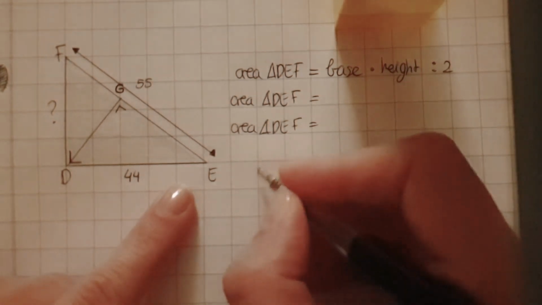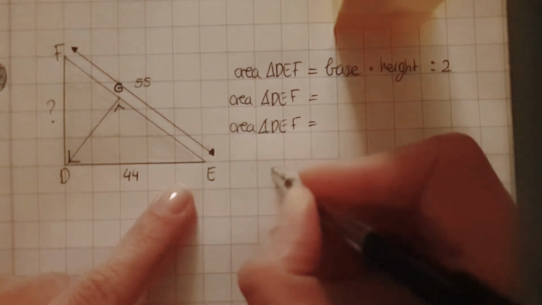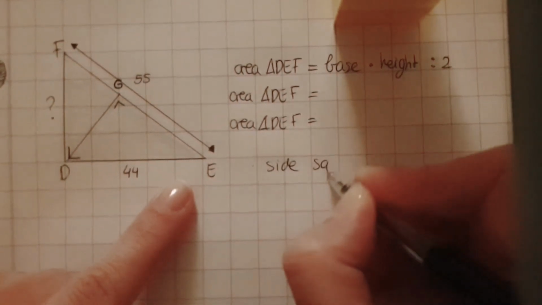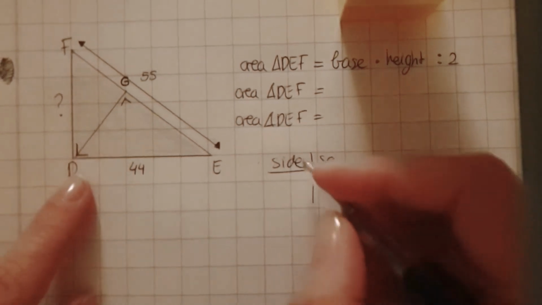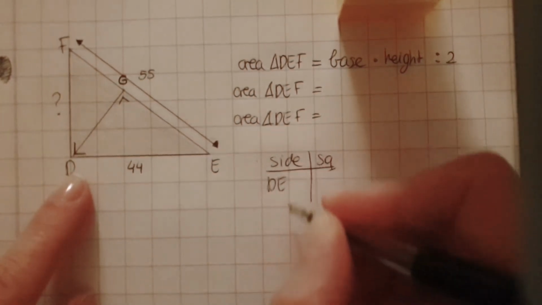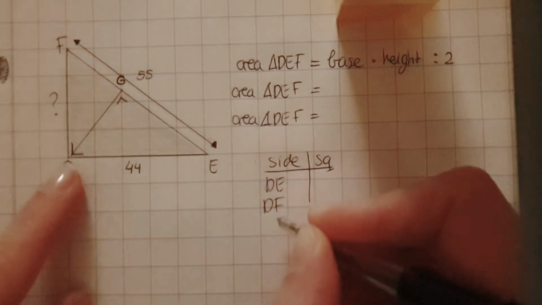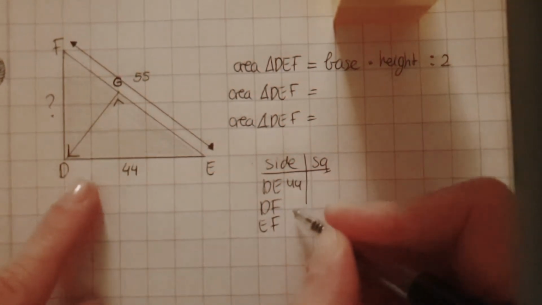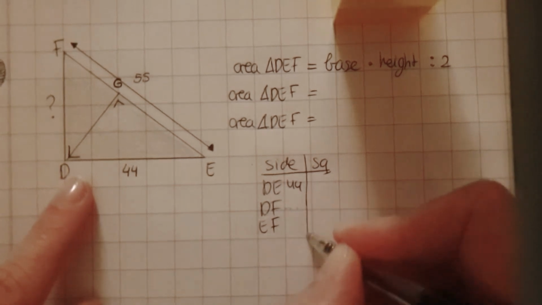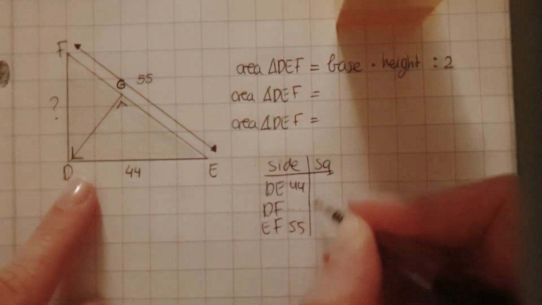Okay, let's do that. The two sides that are connected to the 90-degree sign are DE and DF. The hypotenuse is EF. DE is 44, DF I don't know, and EF is 55.